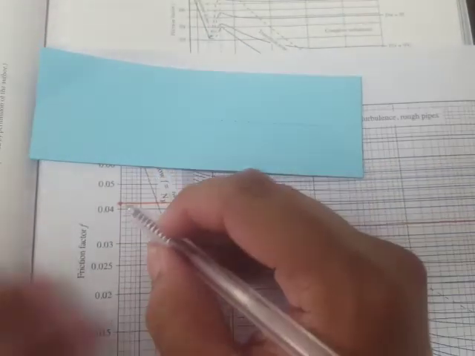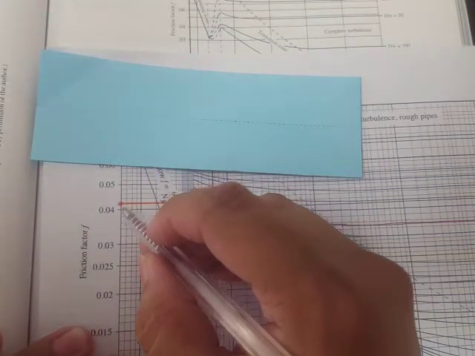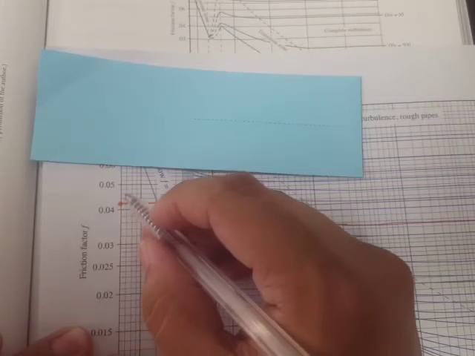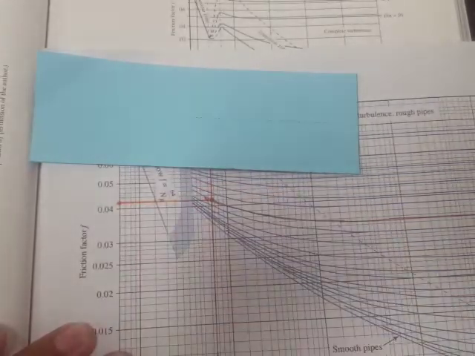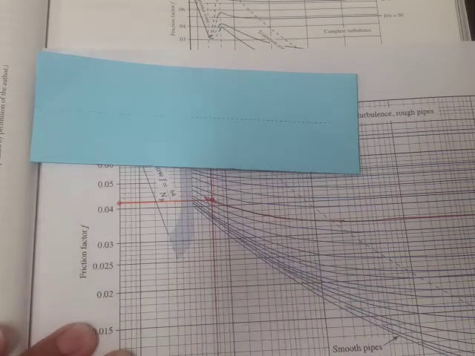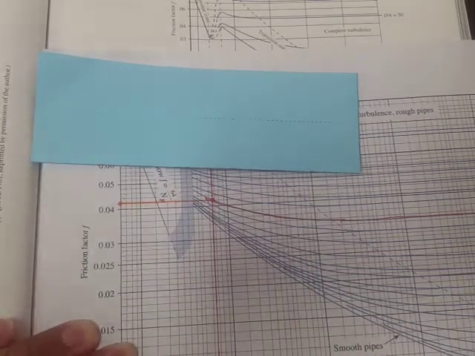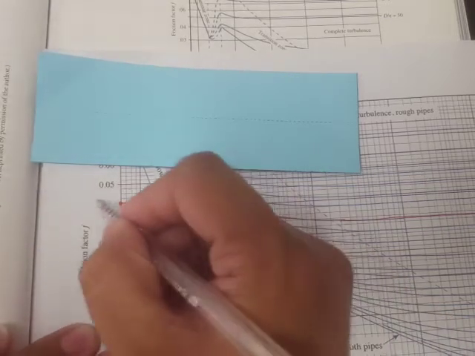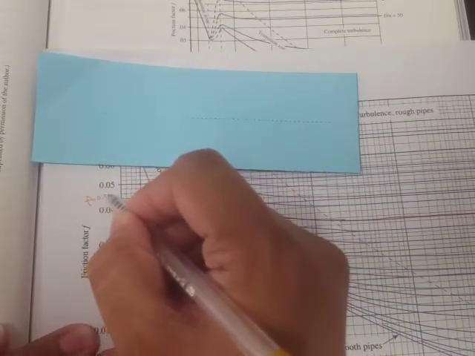Okay, and that's going to be 0.04, 1 2 3 4 5, so 0.042. So F is equal to 0.042.